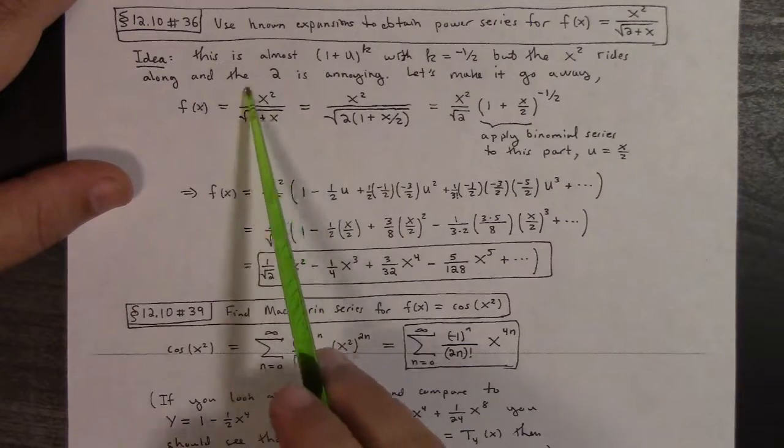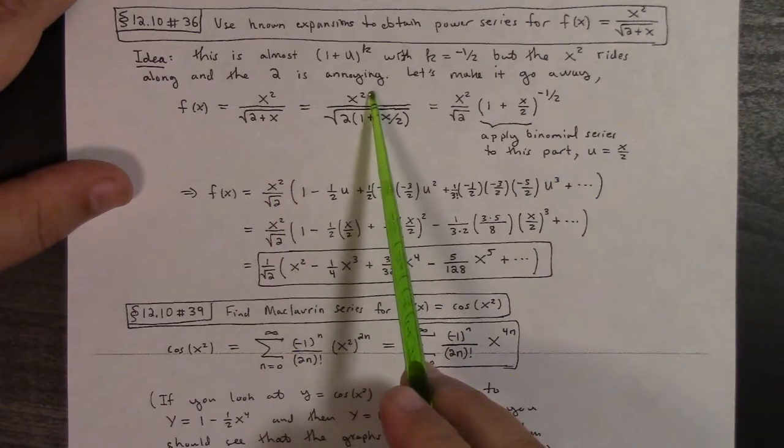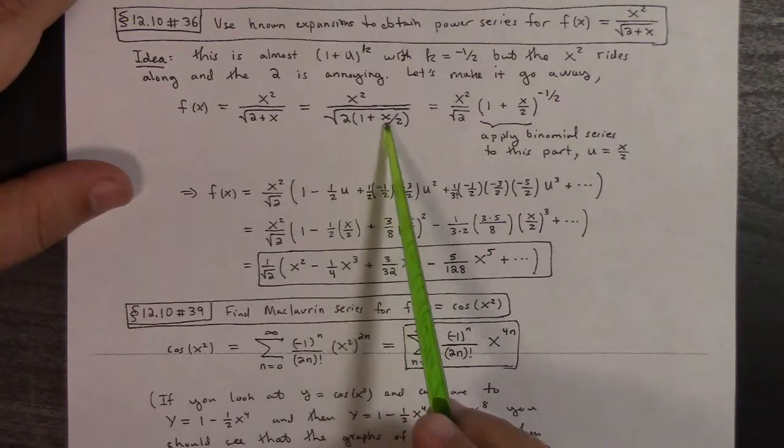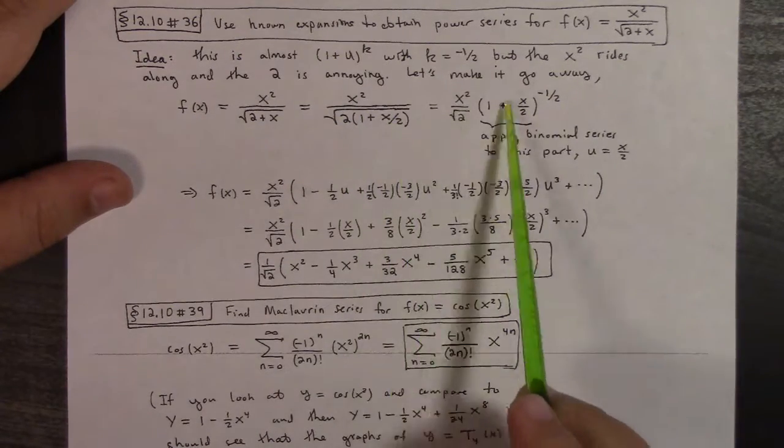Use known expansions to obtain a power series for f of x equals x squared over root 2 plus x. So what I'm going to do is look at that. I'm going to treat the square root piece as a -1/2 type thing. But I got to do some work first, right? So first of all, I start with that. I factor out the x squared. I pull out x squared, pull out a root 2 so that I can rewrite this as 1 plus x over 2 to the -1/2 power.